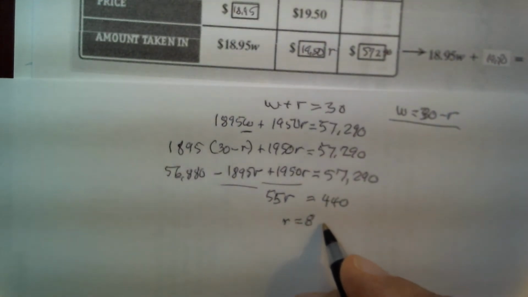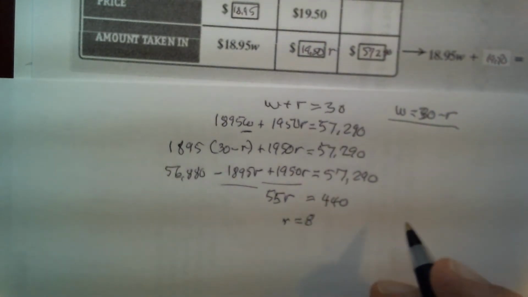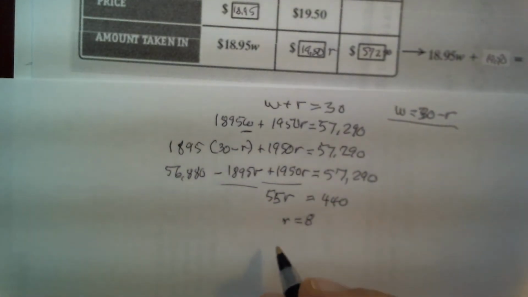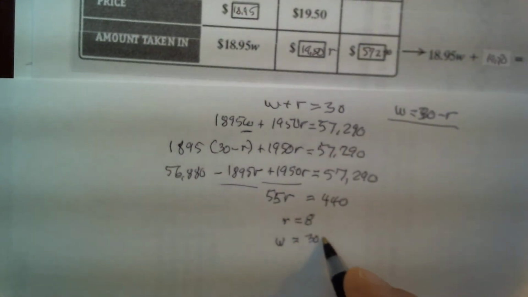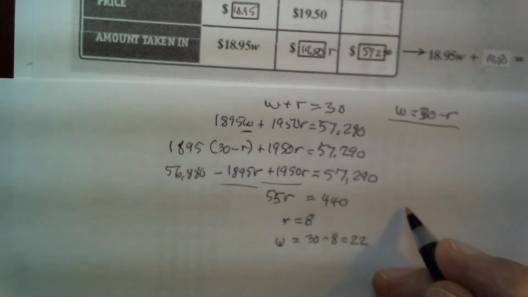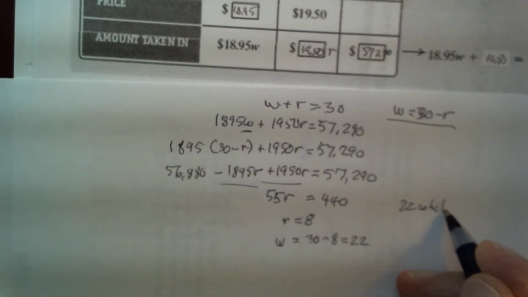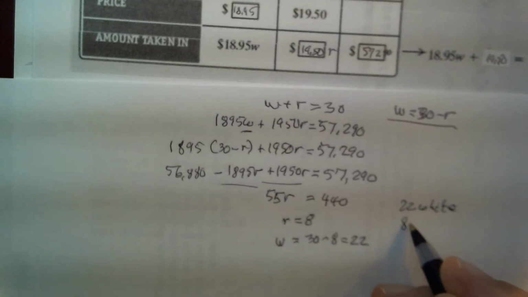So 8 red T-shirts. And then from this equation, W equals 30 minus R, we find that the number of white T-shirts equals 30 minus 8, or 22. So in other words, the bookstore sold 22 white T-shirts and 8 red T-shirts.